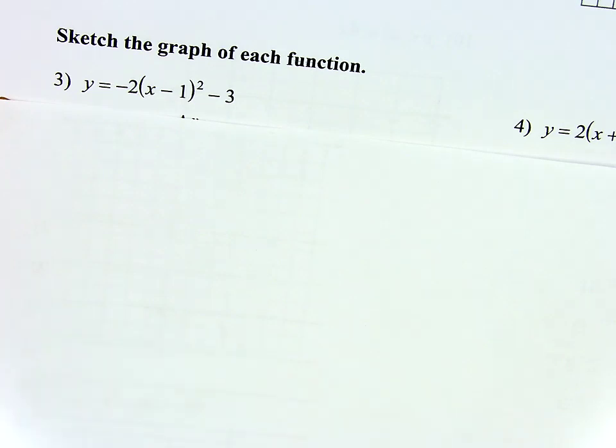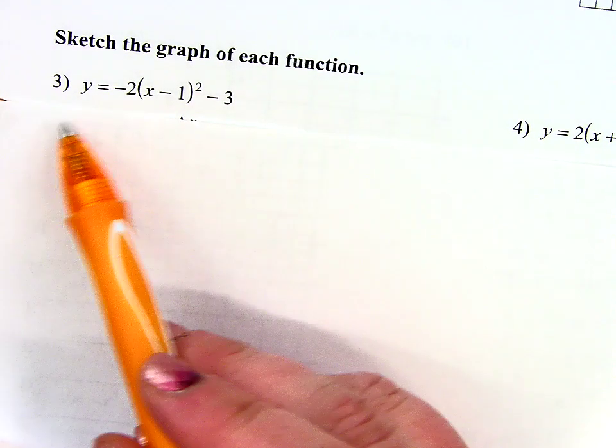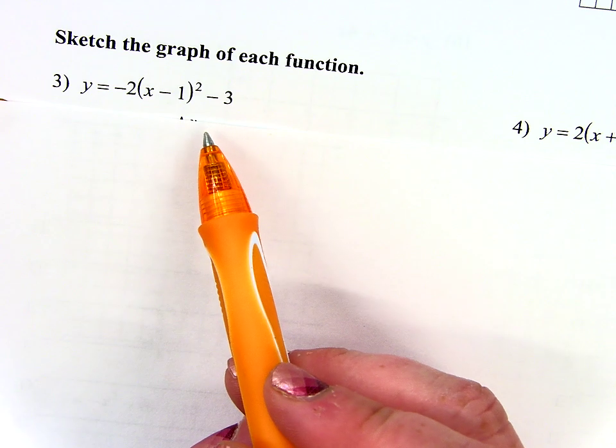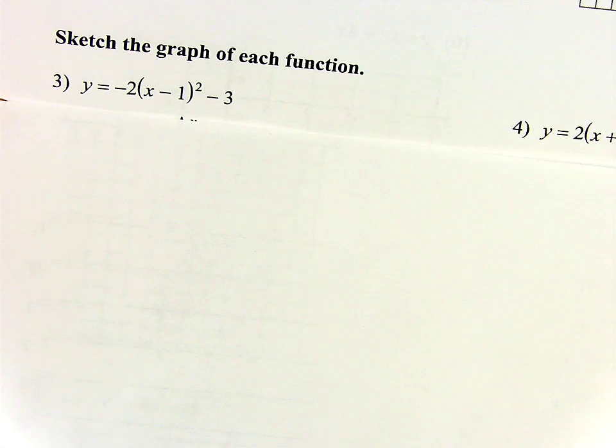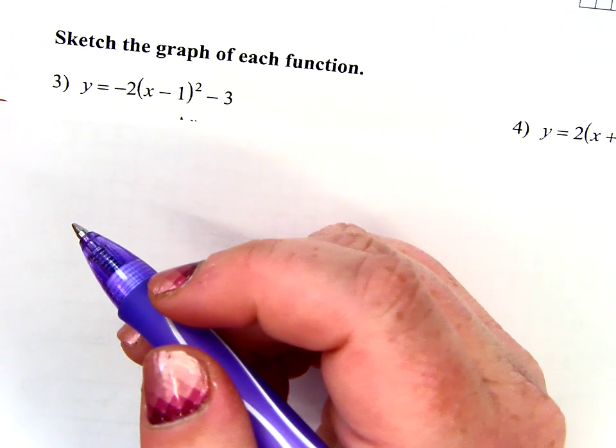All right, we are practicing for our quiz tomorrow. We have a quadratic in vertex form. Before we go ahead and graph it, I'm going to ask you to find the following things.